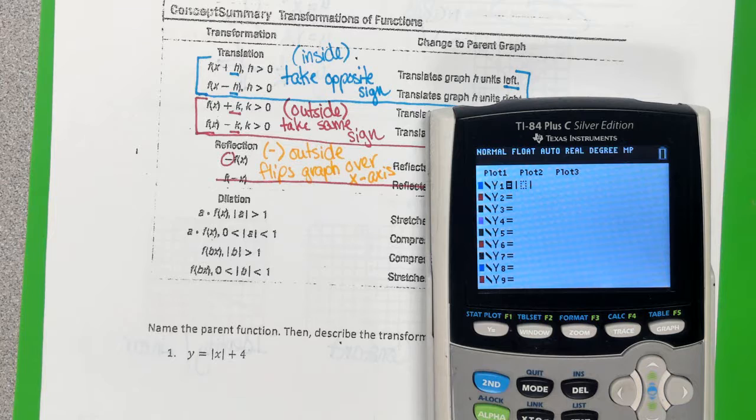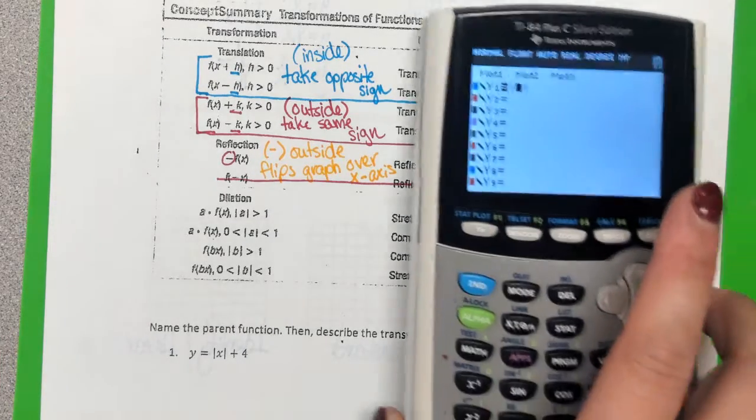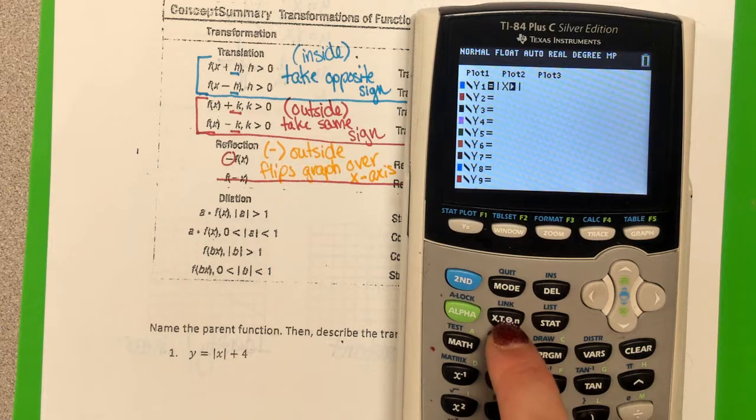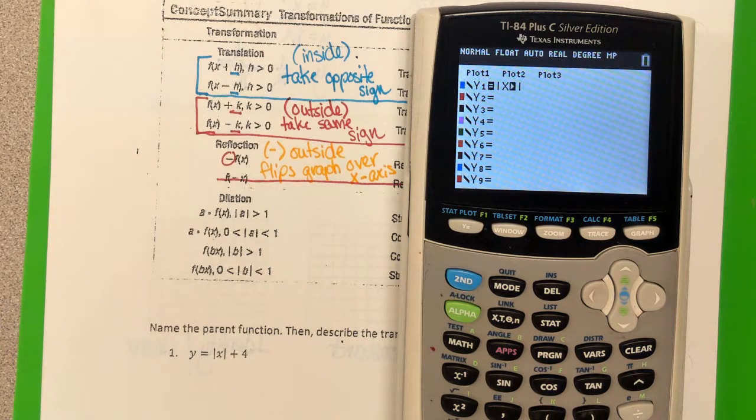Okay. All right, so here's what I need you to do. Very first thing we need to do is type in the parent graph. So what does the parent graph of an absolute value look like? You need to flip back to your math workshop from last week, or week before last. Y equals absolute value of x, right? Remember where the x was? It's right next to the green button. Don't hit any buttons besides the x.